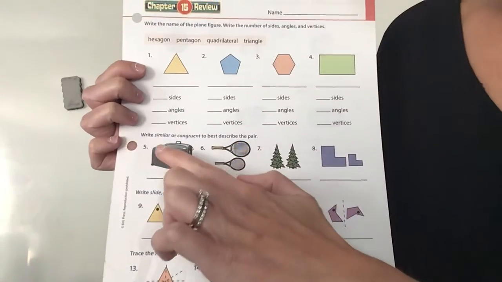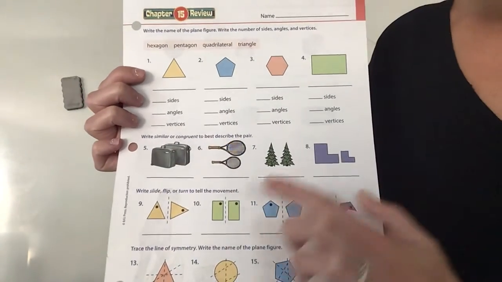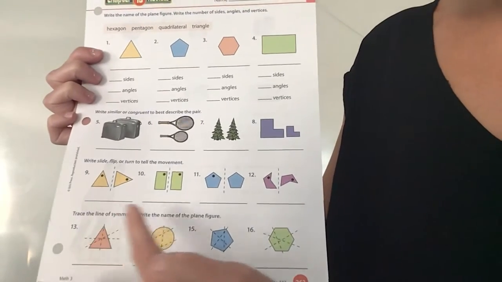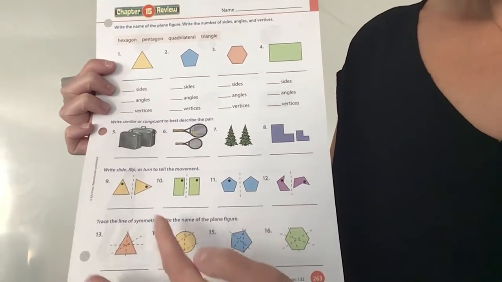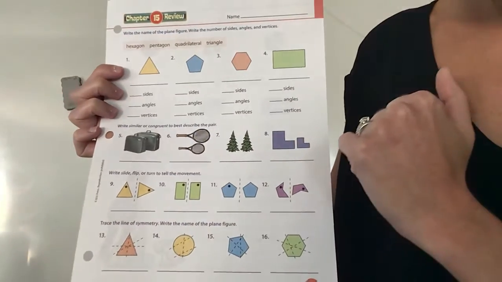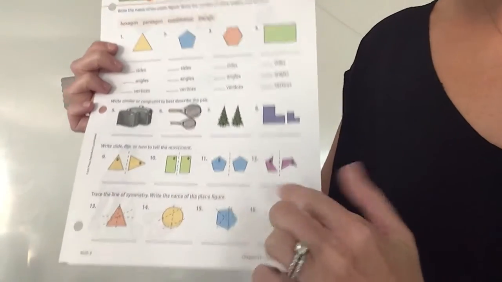The next one says write similar or congruent. So decide, are the objects similar or are they congruent? On number 9, it wants to know, was the movement of the object a flip, a turn, or a slide? So you'll just write that on the line.